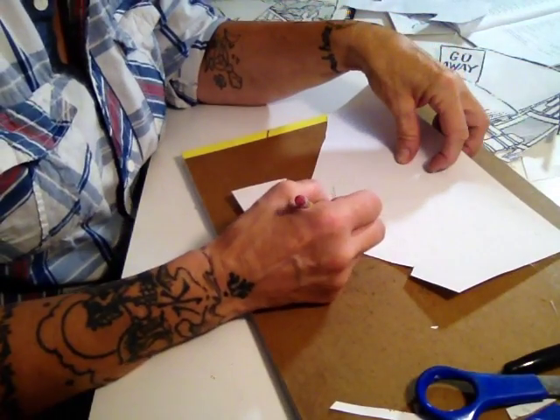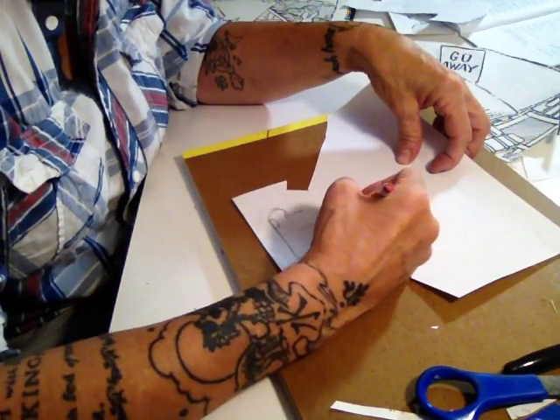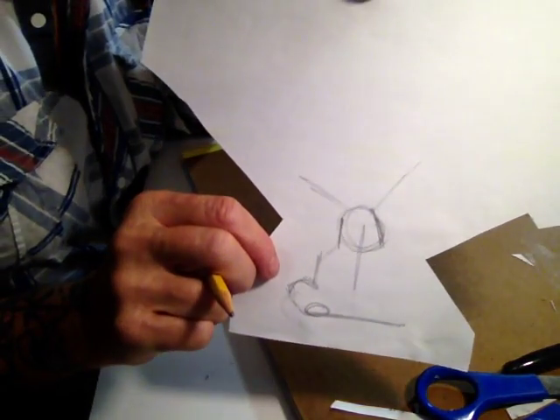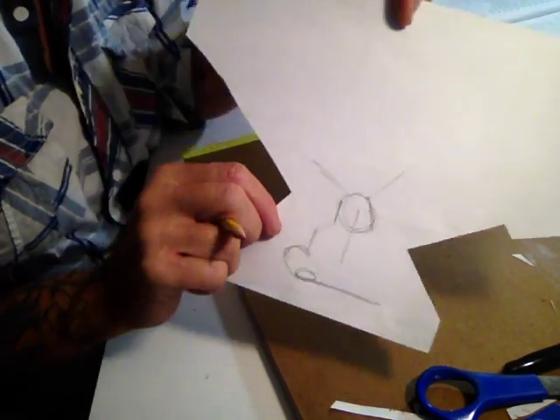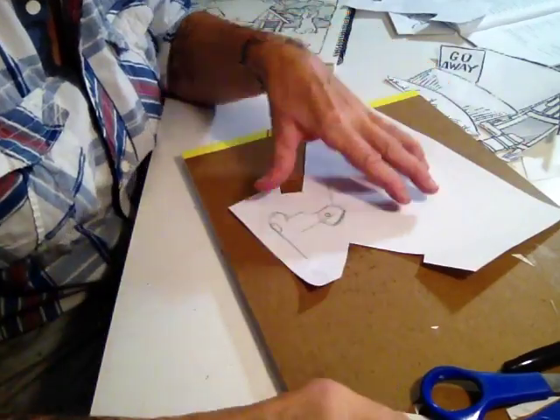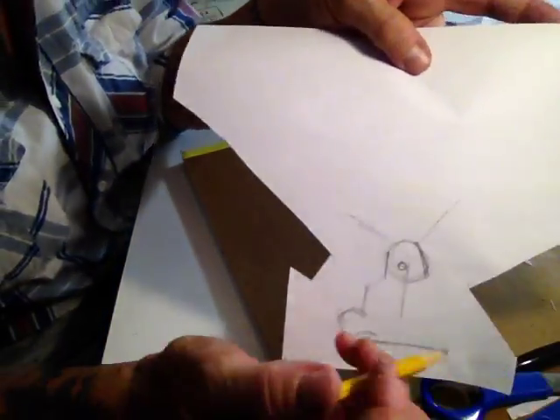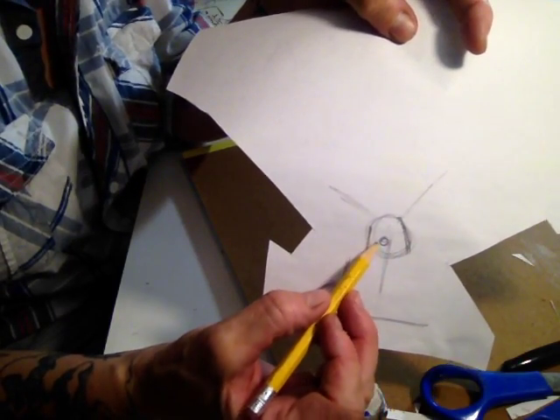Okay, and I kind of want his head to come down, so I'm going to draw a line like that, straightening out that oval, and I want him to look like he's looking down, so I'm putting his eye just to the side and down.